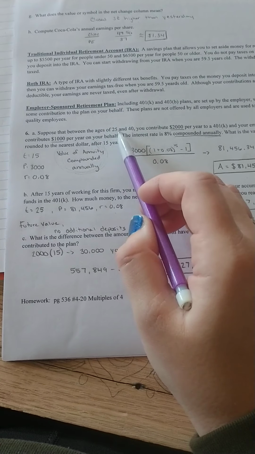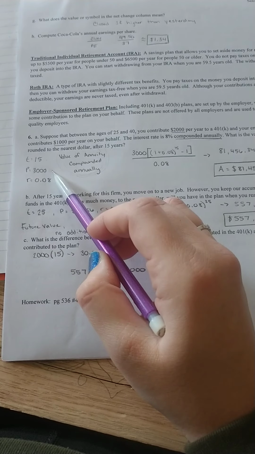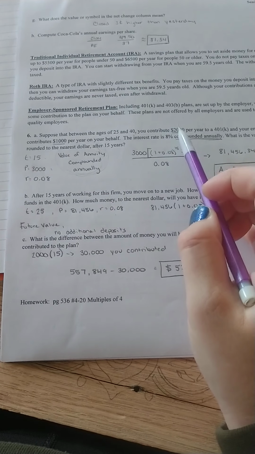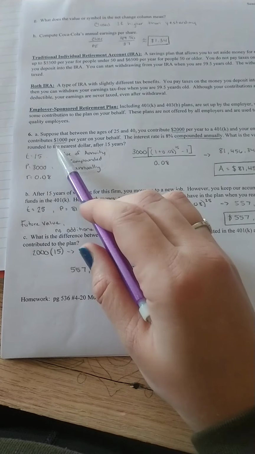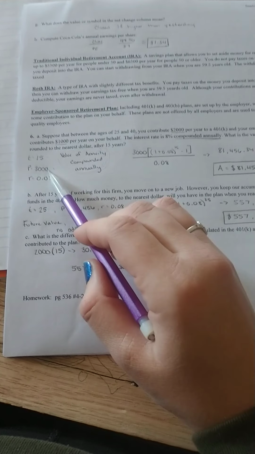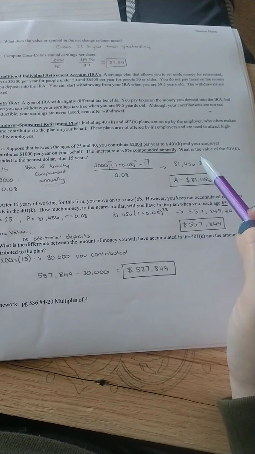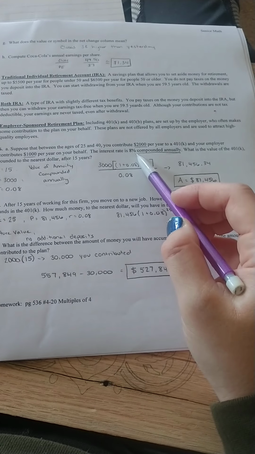You're going from age 25 to 40. That is 15 years. The $3,000 principal amount comes from the fact that you're depositing $2,000 and your employer is contributing $1,000. 2 plus 1 is 3. And then your interest rate, it tells you 8%.